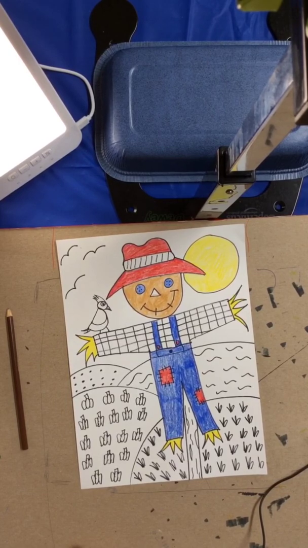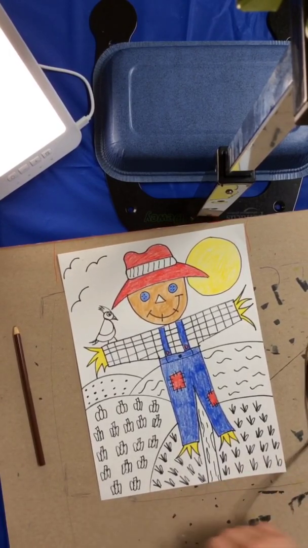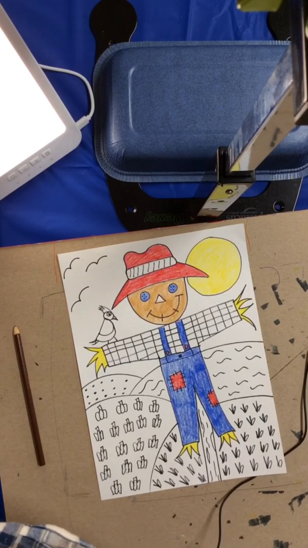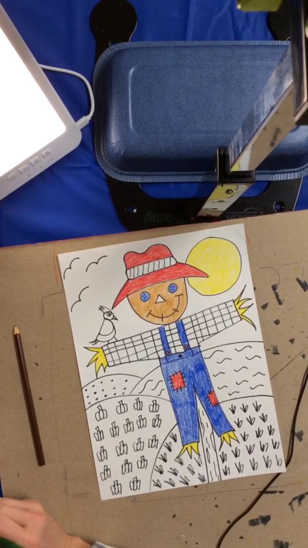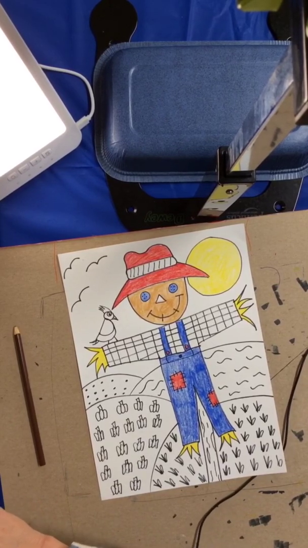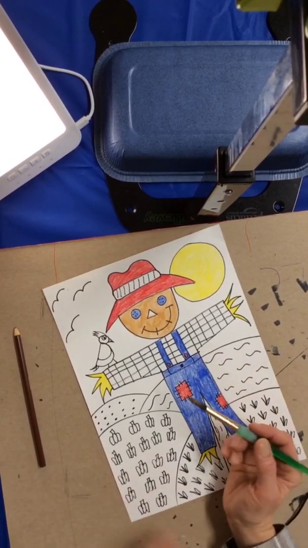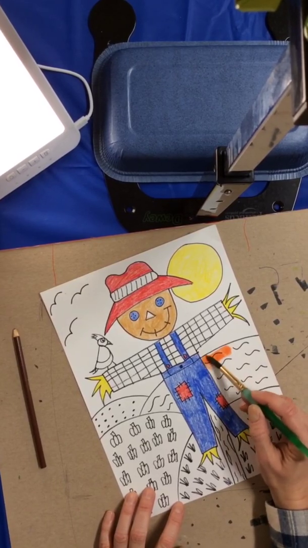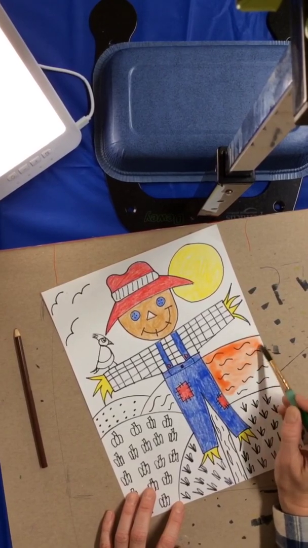Next, boys and girls, I am going to use secondary colors. Now, I'm excited. I am going to make something with watercolors. So my secondary colors, remember, orange, green, and purple. All right, so I'm going to make this big field in the background. I'm going to make this orange.